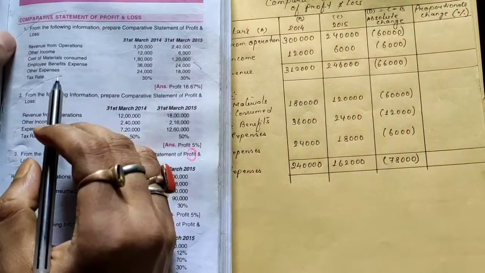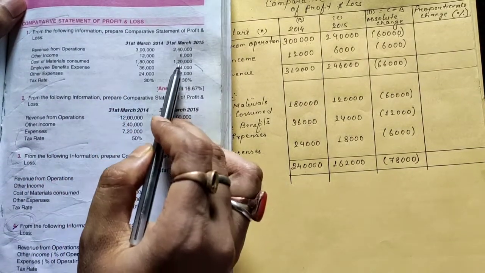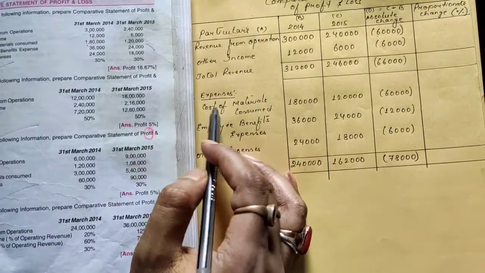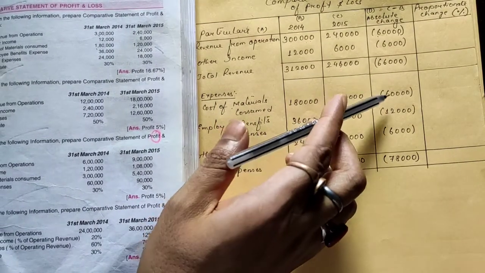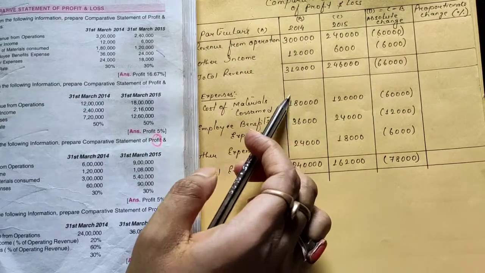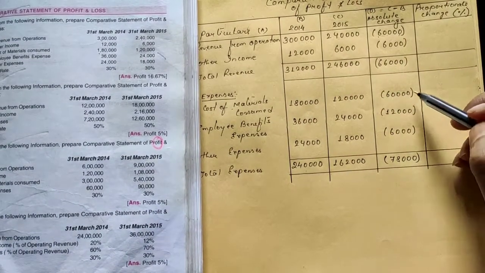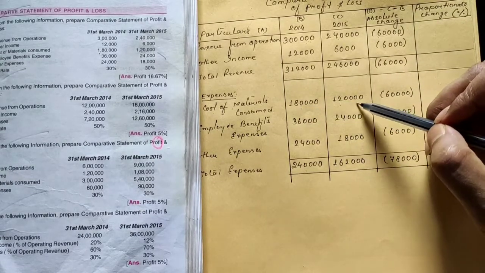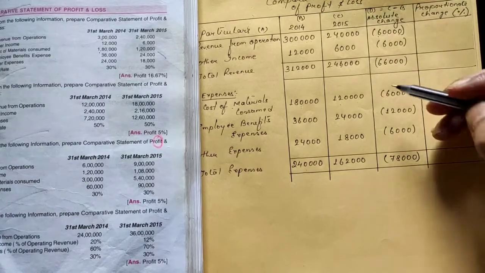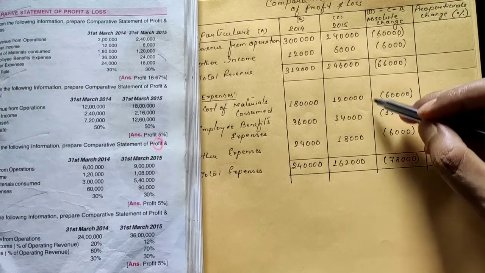Okay, so now here you can see first of all is cost of material consumed, 1,80,000 and 1,20,000. I wrote here cost of material consumed 1,80,000 and 1,20,000. Okay, now the difference is 60,000 because the difference of these two is 60,000, right? But here again I have put the amount in bracket. The reason is, you see, the previous year is 1,80,000 and the current year is 1,20,000, so the value decreased. That's why I have put a minus sign here. If you put bracket, it automatically means it's a minus amount.